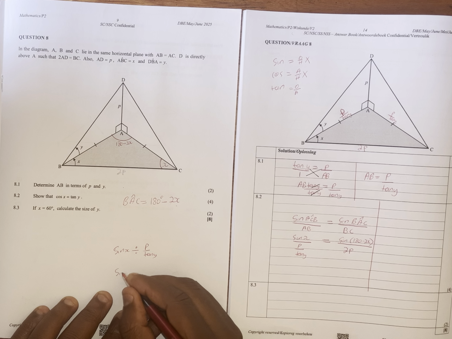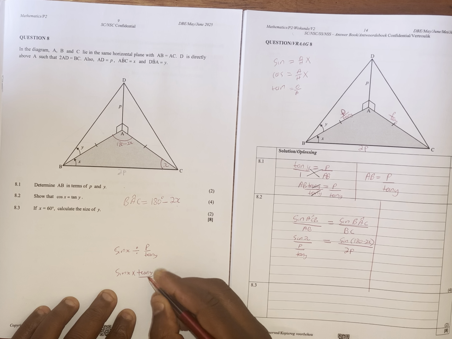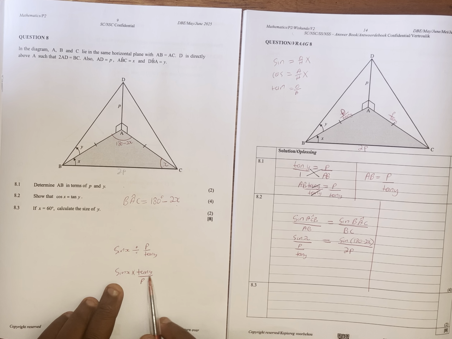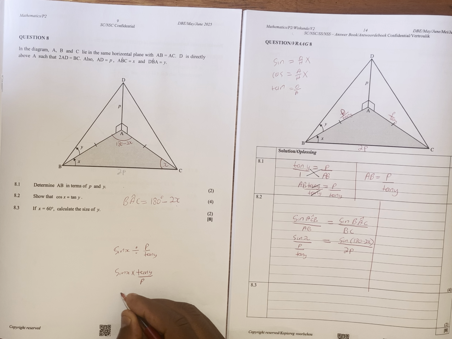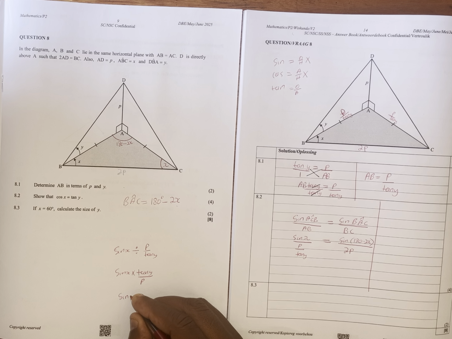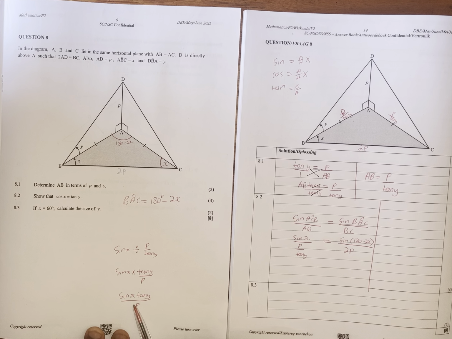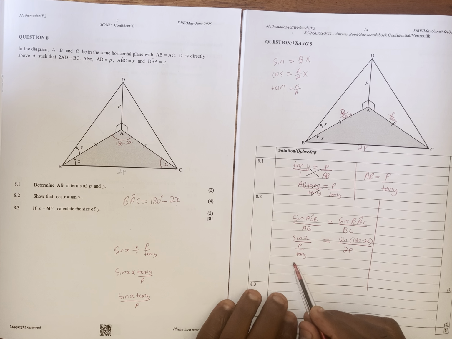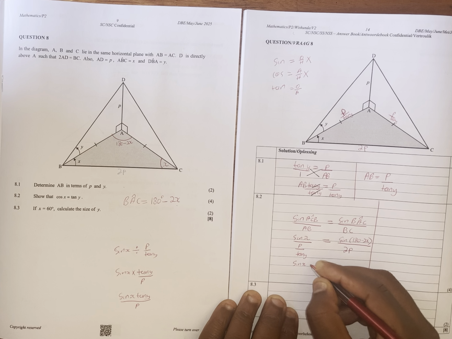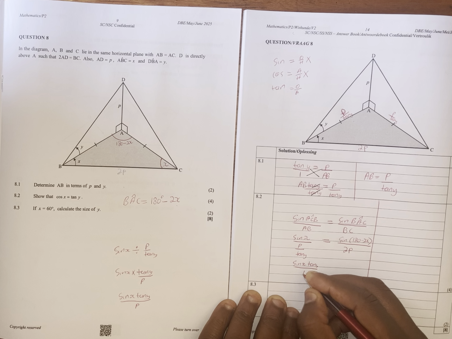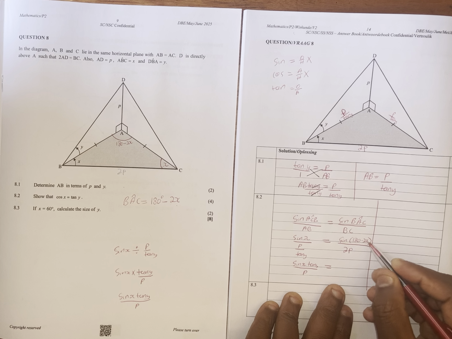So you are going to have the sin of x multiplied by the tan of Y divided by P. So as your last step, you can say this is sin x tan Y divided by P, equal to the sin of (180 minus 2x).